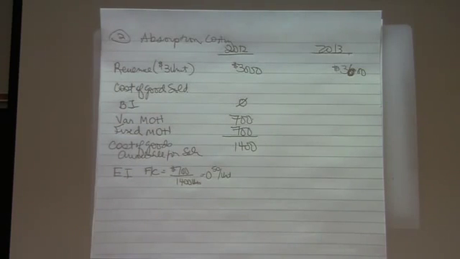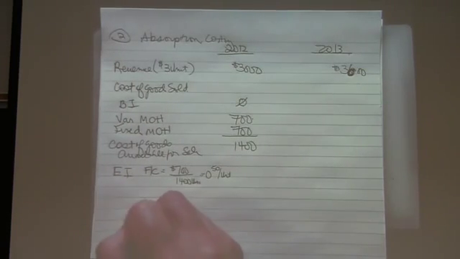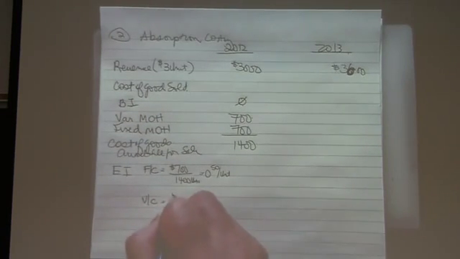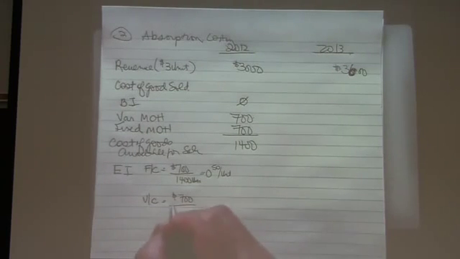Now what about variable cost? So variable cost, we know, is $700 divided by 1,400 units, which is also 50 cents per unit.